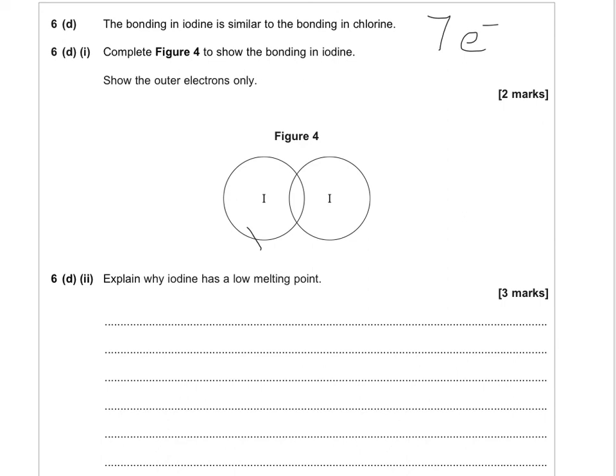So this iodine has got 1, 2, 3, 4, 5, 6 and 7 electrons in its outer shell. And our second iodine has got 1, 2, 3, 4, 5, 6, 7 in its outer shell.